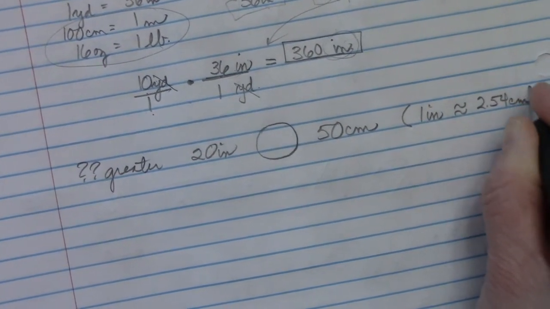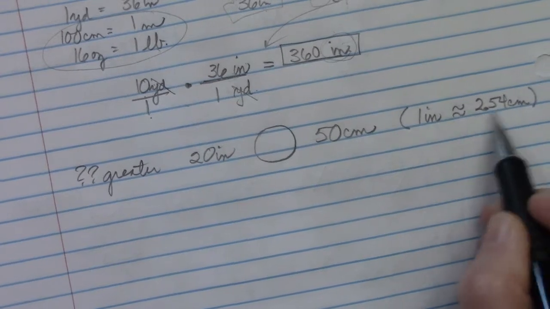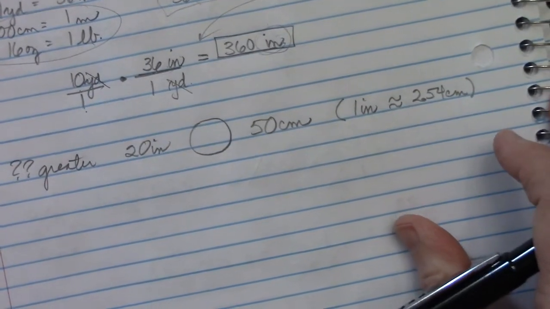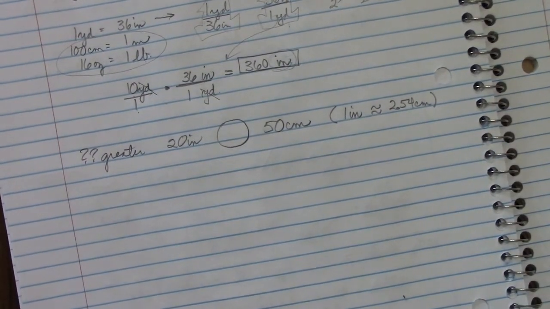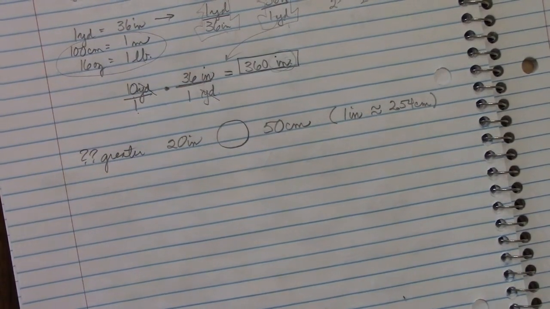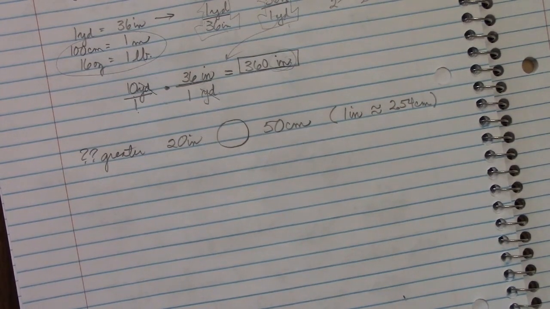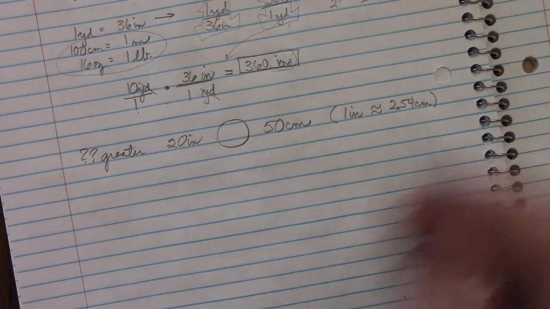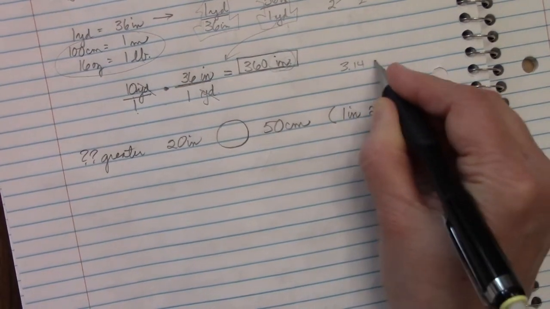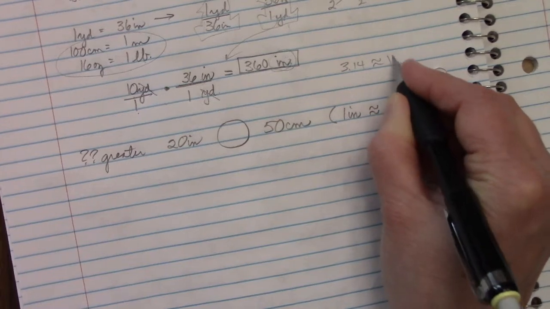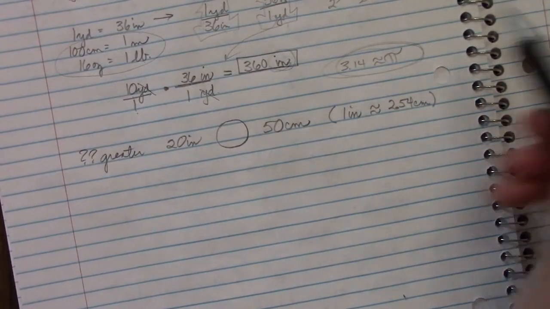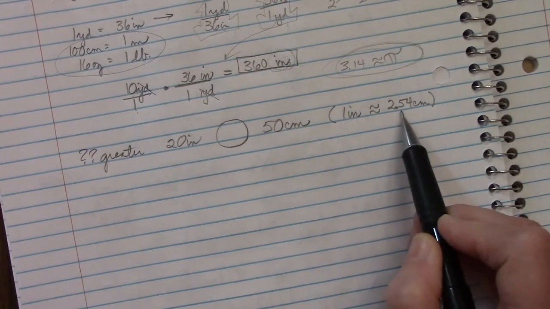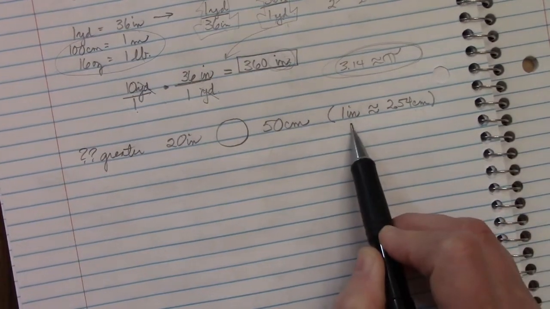2.54 centimeters. And I want to tell you right now, this number 2.54 is one you're going to be using pretty much the rest of your mathematical career. So you might as well memorize it. 1 inch is approximately 2.54 centimeters. You guys have memorized 3.14, and you know that 3.14 is equivalent to pi. There's lots of little things like that that we remember, but please remember this one too. 2.54 centimeters is equivalent to 1 inch.